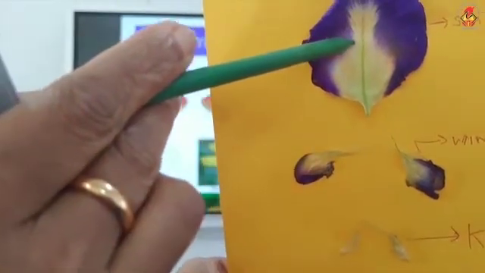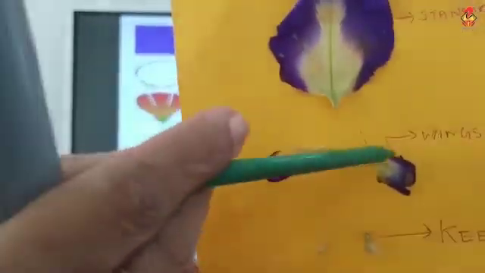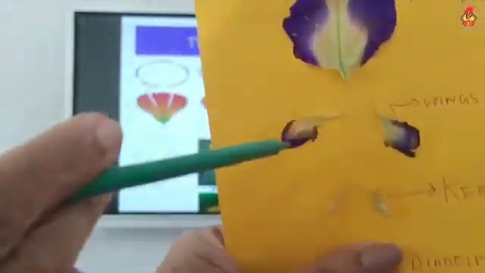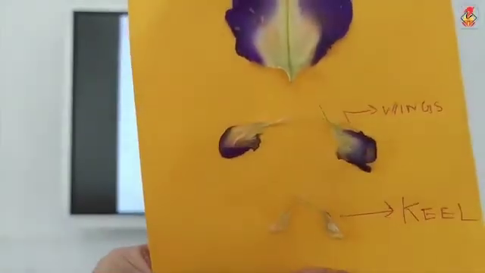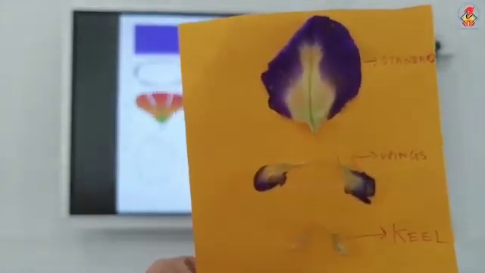The standard is the large one. It overlaps the 2 wings, which are also violet in color, and the wings overlap the keel. The keel is white in color. See the keel? Clear? Both the keels are fused. It encloses the androecium. Now see the wings and the standard.